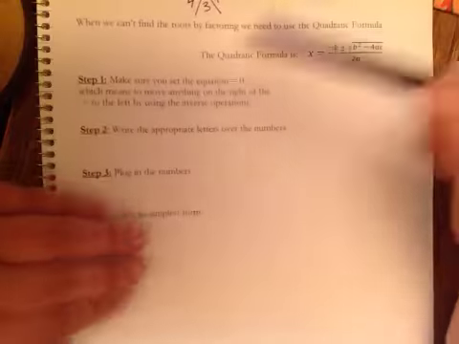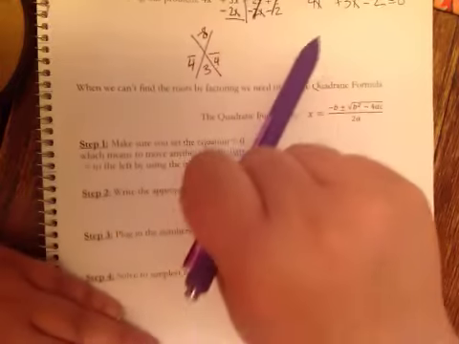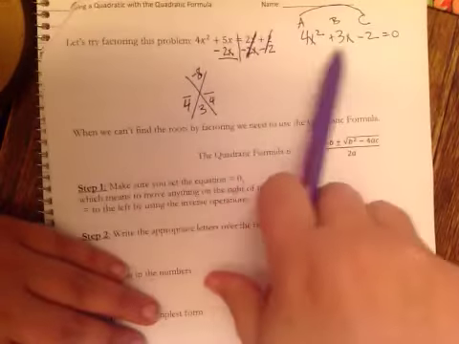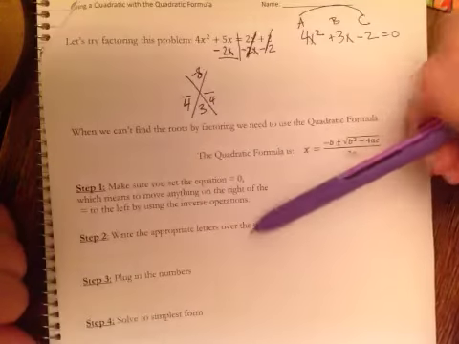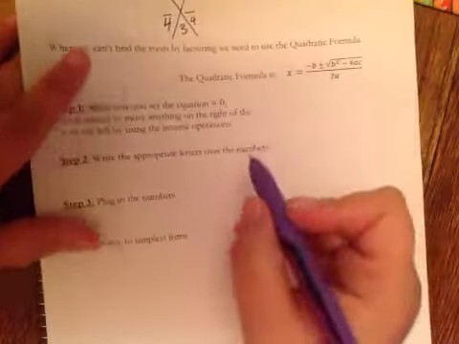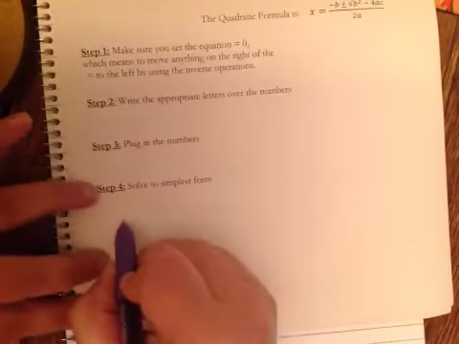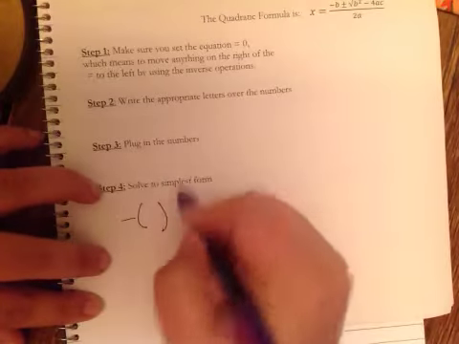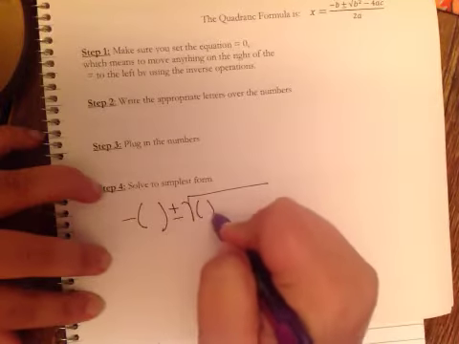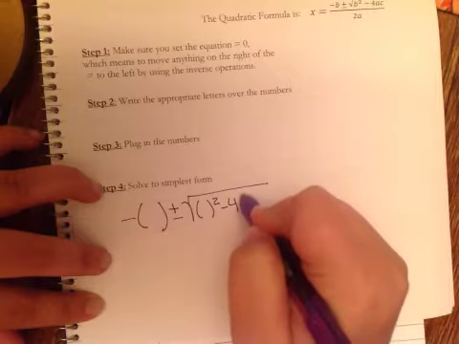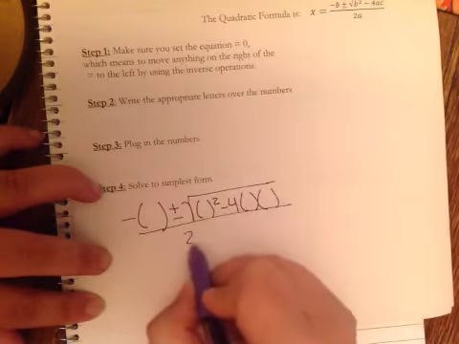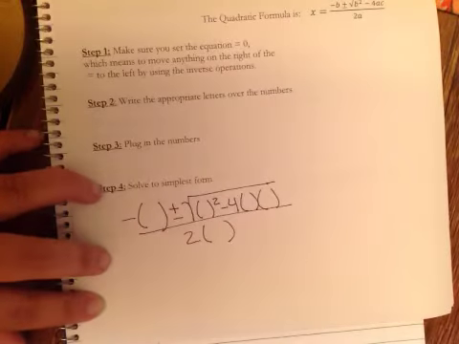So step 1 is to make sure you have the equation equal to 0. Check. Step 2, write the appropriate letters over the numbers. Check. Step 3, plug in the numbers. So the easiest way to do this for this formula is to set it up like this. So the song is negative b plus or minus the square root of b squared minus 4ac all over 2a. Okay?